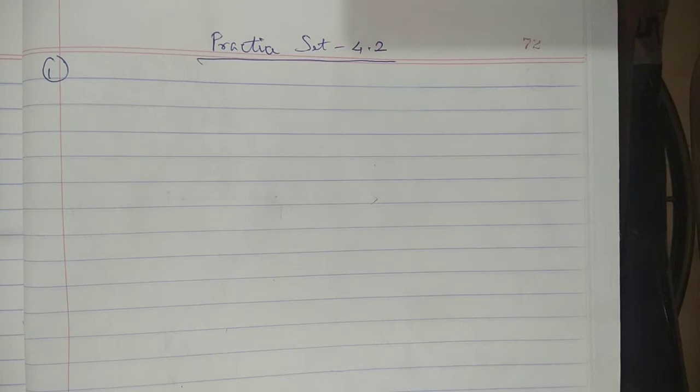Number two is construction of a tangent through a point which is given on the circle again, but without using the center of the circle. And third one is construction of a tangent when the point is given outside the circle. So these three types of construction are there in practice set 4.2.